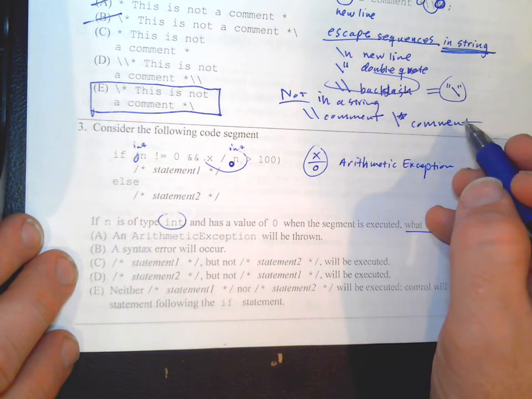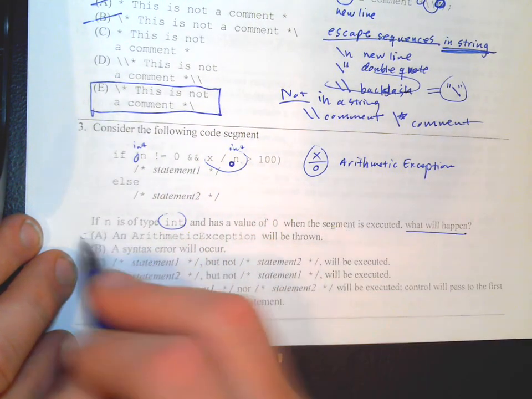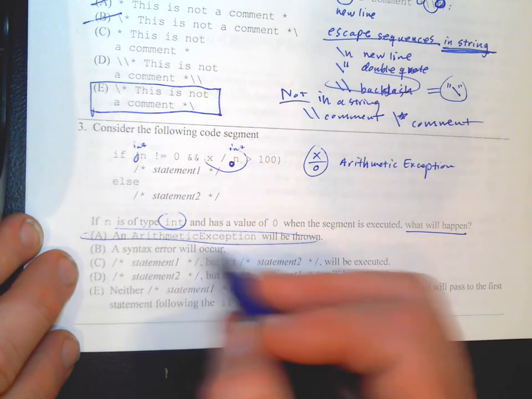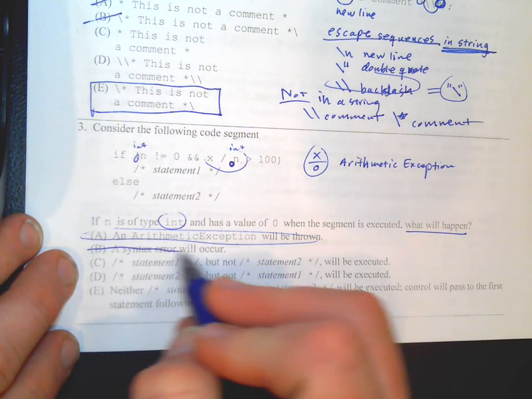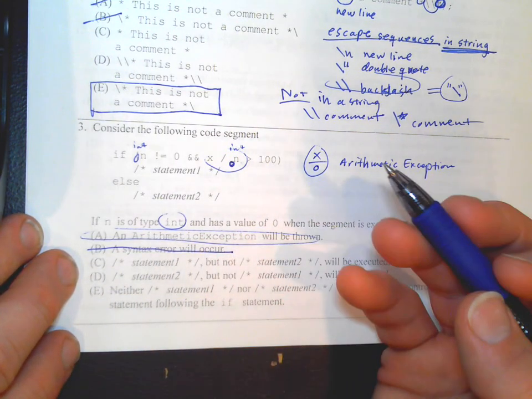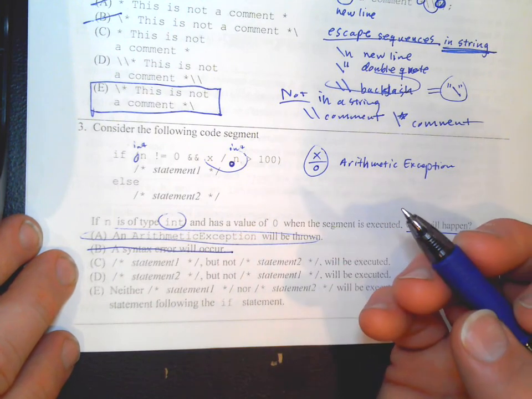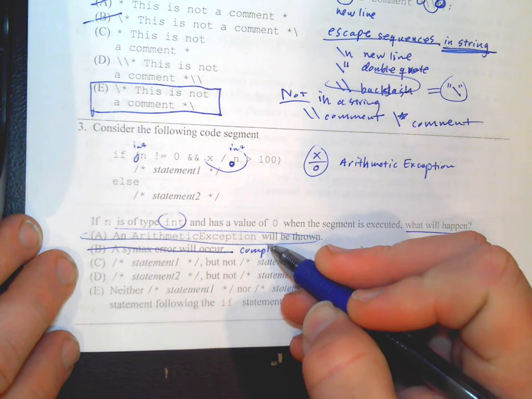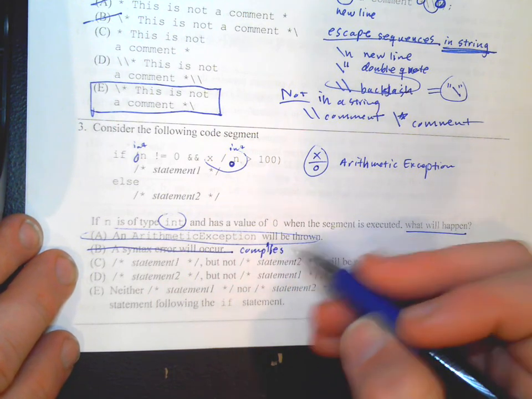Okay. And so that's what a lot of people are going to go for. They're going to say, oh, there's going to be an arithmetic exception thrown. A syntax error? No, there's no syntax error. A syntax error would be like it wouldn't compile. It compiles, right? There's nothing wrong with it. The issue, it sounds like, is going to be when it runs.